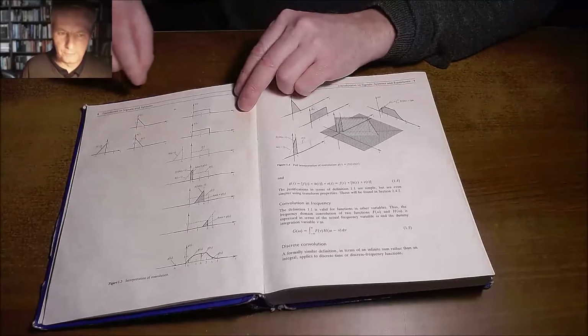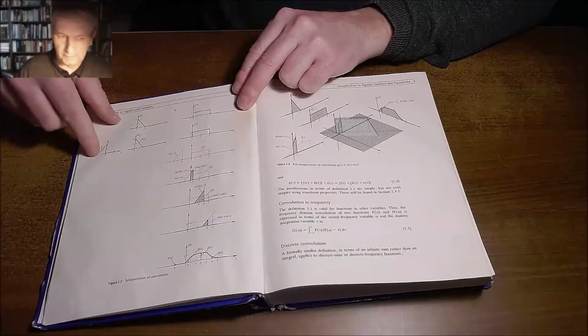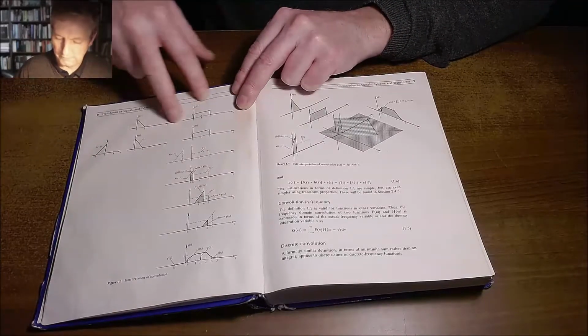So we've got a section on convolution. This is how you would normally cover convolution if you were learning it at a college or university somewhere.